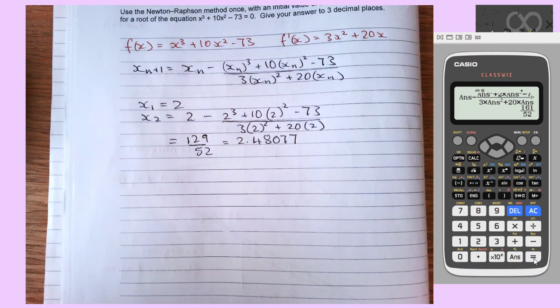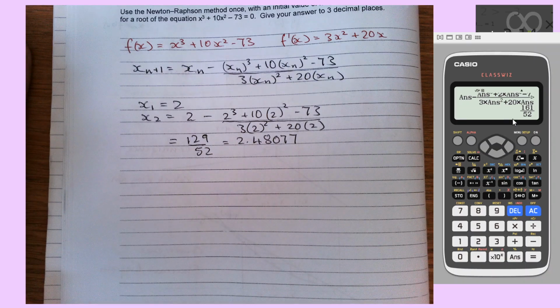So what have I done wrong? Answer squared plus 20 times answer. That should have been. So I'm going to go back up and put in my 2 again. Back up. Oops. Let's go back to here. So that should have been a 10 up at the top there, shouldn't it?